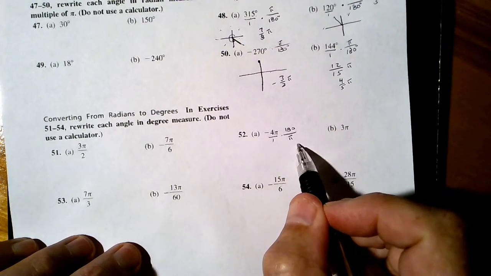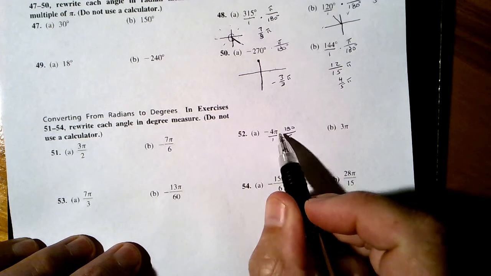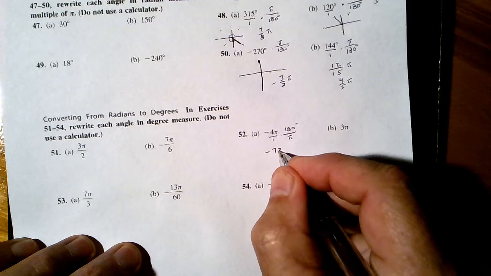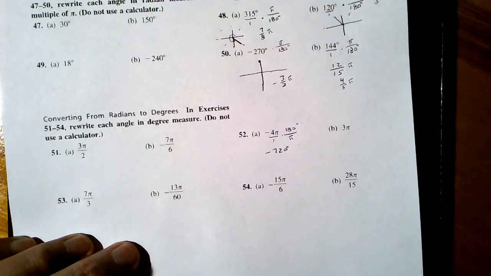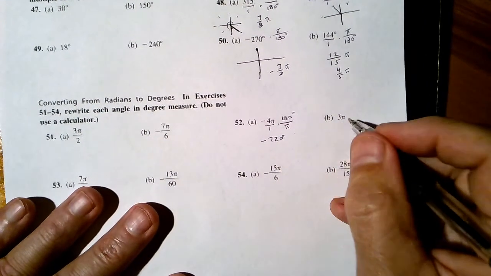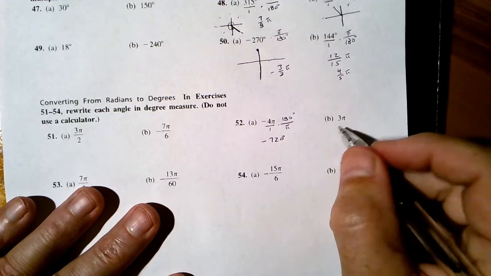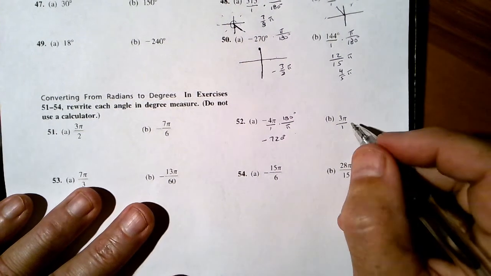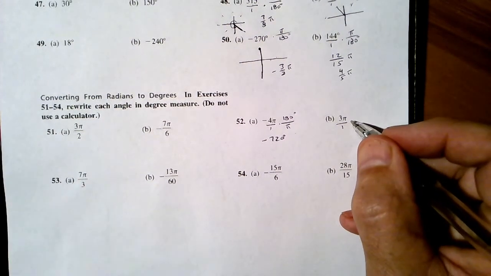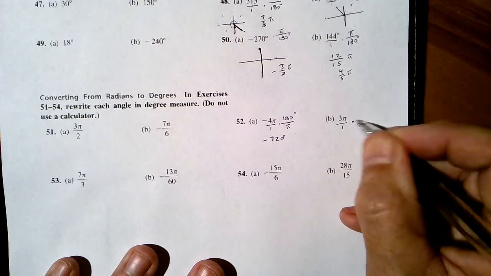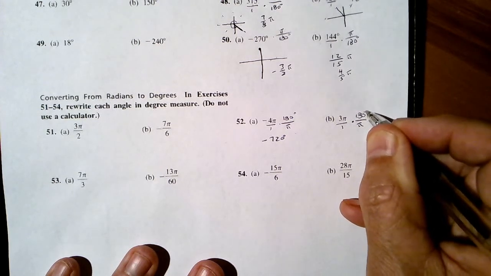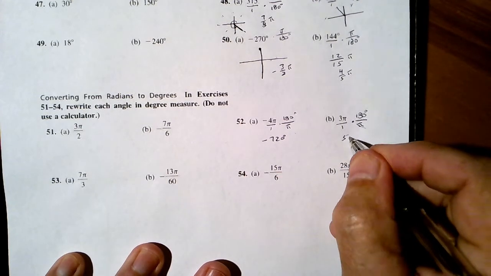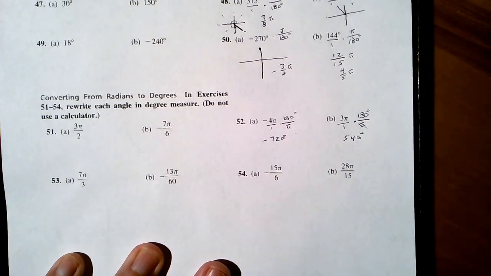The pi's cancel, and I introduce degrees, and I get negative 720 degrees. 3 pi. So truthfully, you can just replace pi by 180, but I like going back and doing it kind of the way you handled this kind of thing in chemistry. I know you weren't when you did the canceling. So we're going to cancel radians, but I need to multiply by 1. This is 1. Pi's cancel. I get 540 degrees.